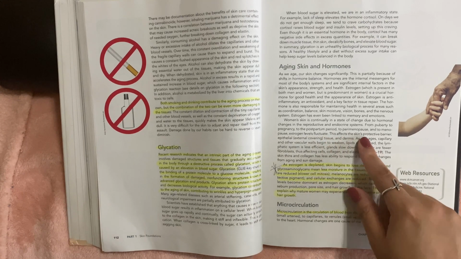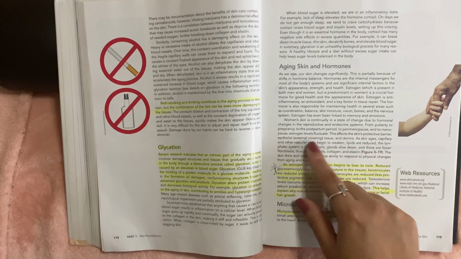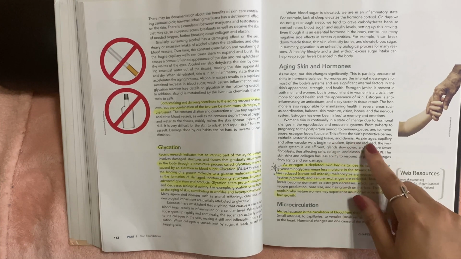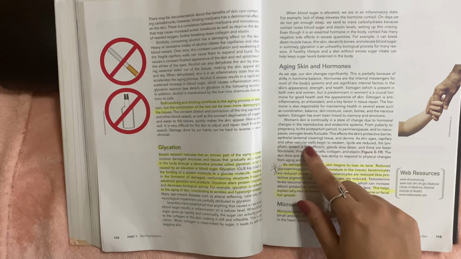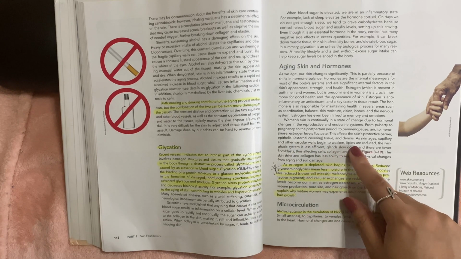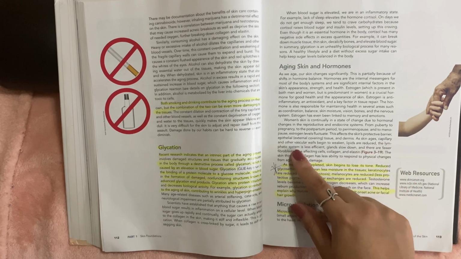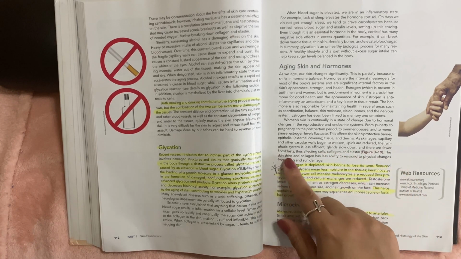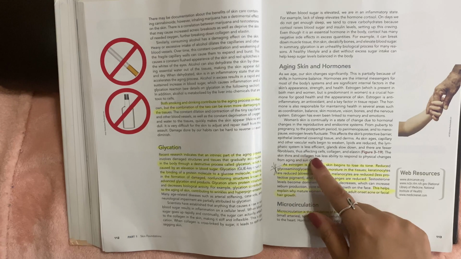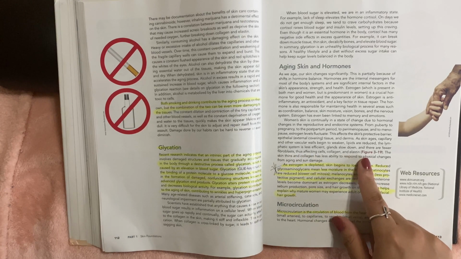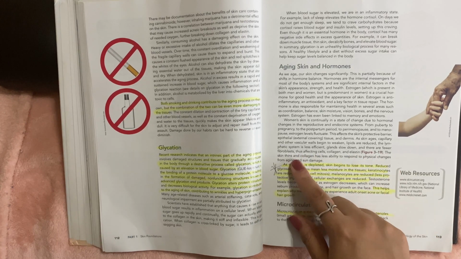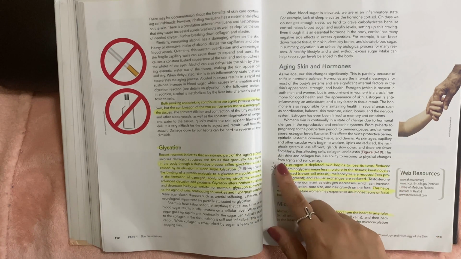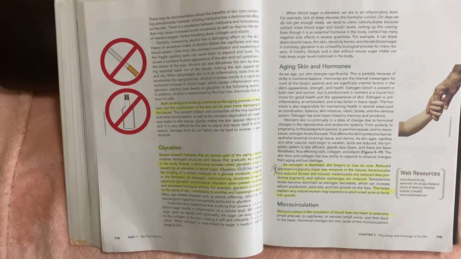This affects the skin's protective barrier, epithelial tissue, the dermis, and the dermis. As skin ages, capillaries and other vascular walls begin to weaken. Lipids are reduced, and the lymphatic system is less efficient. Glands slow down, and there are fewer fibroblasts, thus affecting cells, collagen, and elastin. The skin thins, and collagen has less ability to respond to physical changes from aging and sun damage.